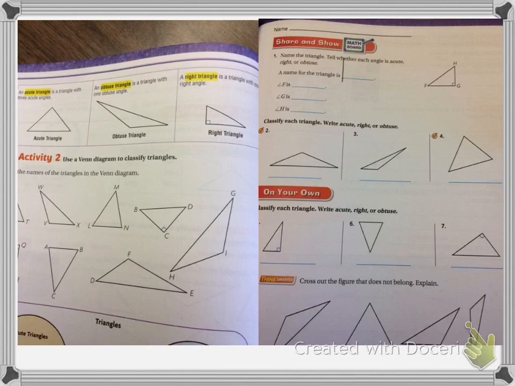HFG. But you know what? It could be FGH, HGF. Literally any combination of those three that you could dream up. So that's the name of that triangle. You can choose whatever you'd like as long as you have those three letters. And then we've got the angle F.